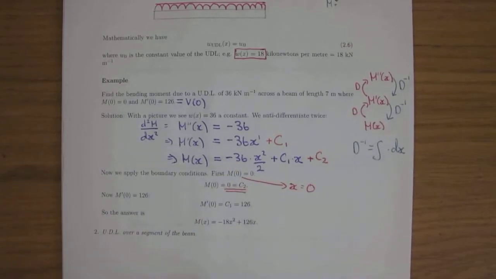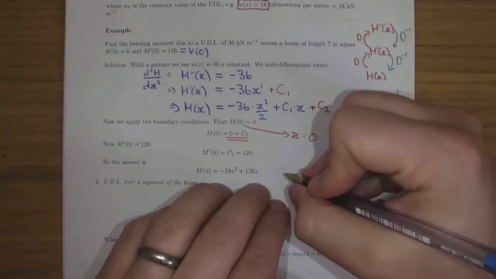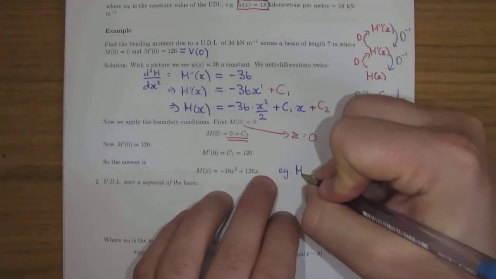And now we put this all together. Minus 36 divided by 2 is minus 18. There's the x squared. C1 is 126 times x, and C2 is 0. We leave that out. So you found a formula for the bending moment at any point on the beam. And we might just show here in particular, at the end of the beam, the way this is set up. So it's a length 7 beam.